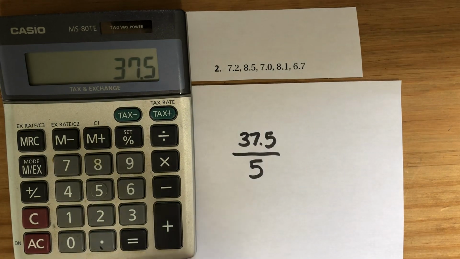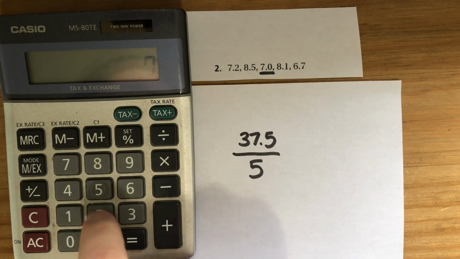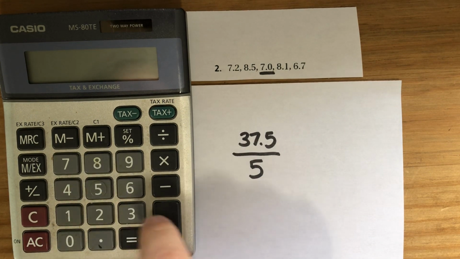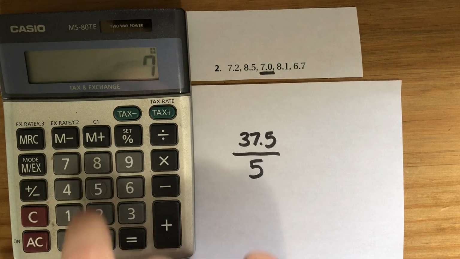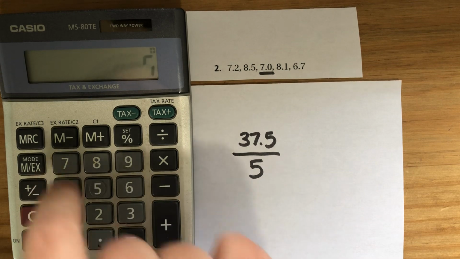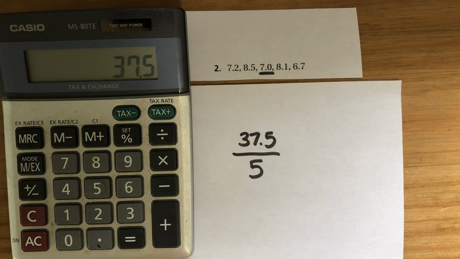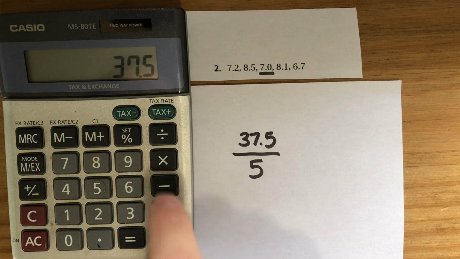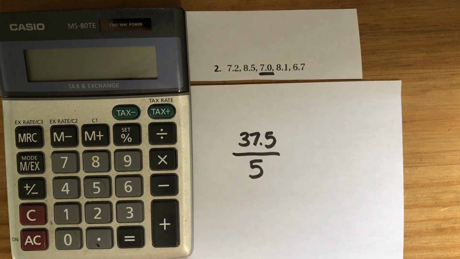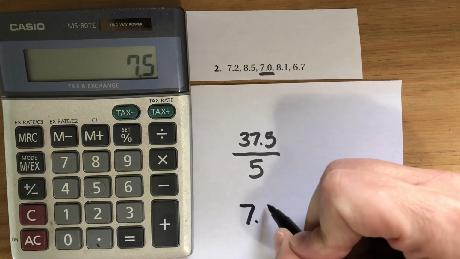I'm interested in seeing what would happen if I added these terms and did not include the decimal for 7. Let me try that and see what happens. And you'll see I can absolutely drop that decimal point and just write the number 7 there, and that would certainly give me the correct answer. All right, so now I've got that. I'm going to divide that by 5. And sure enough, my average is 7.5.